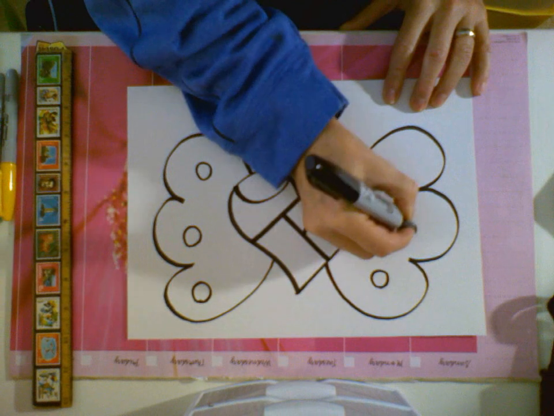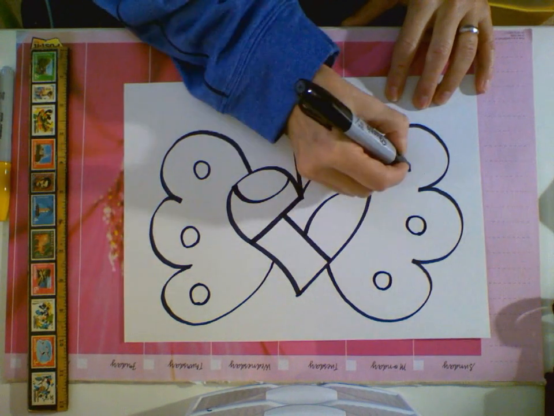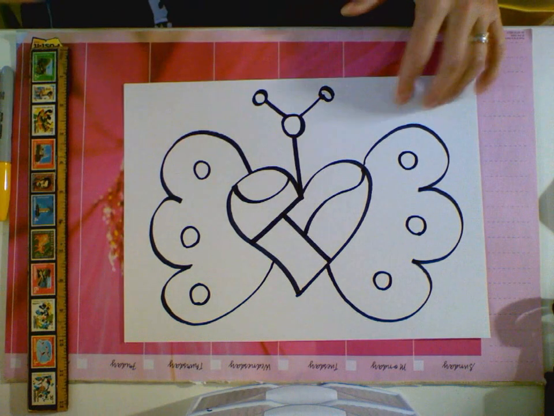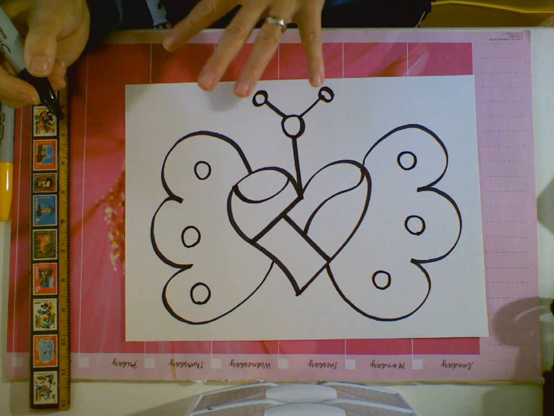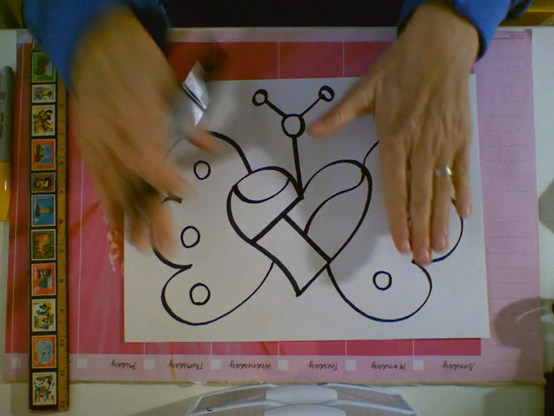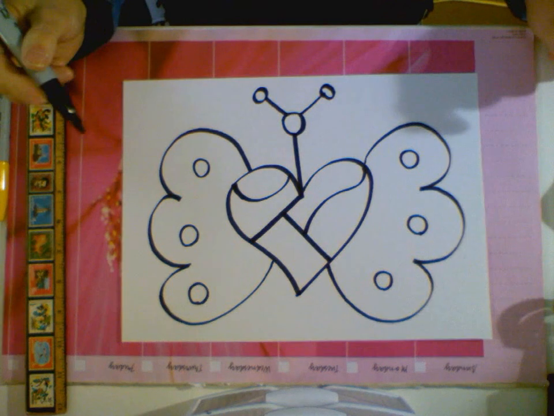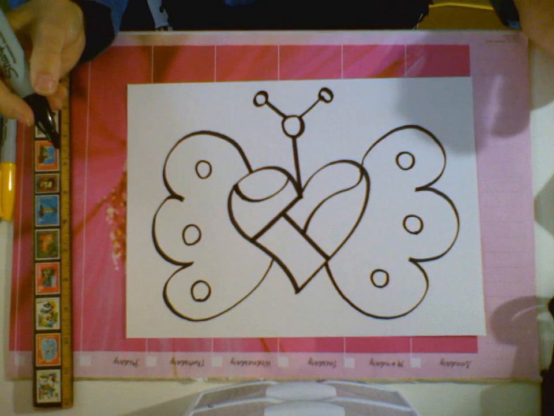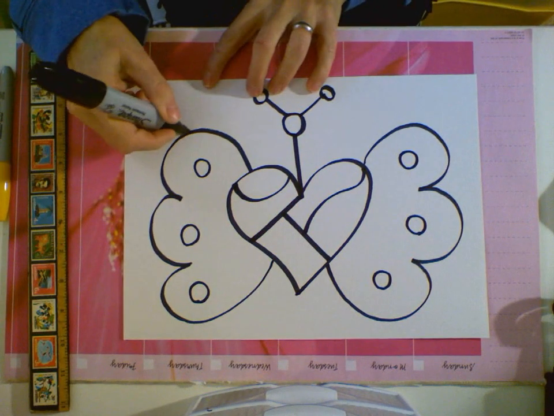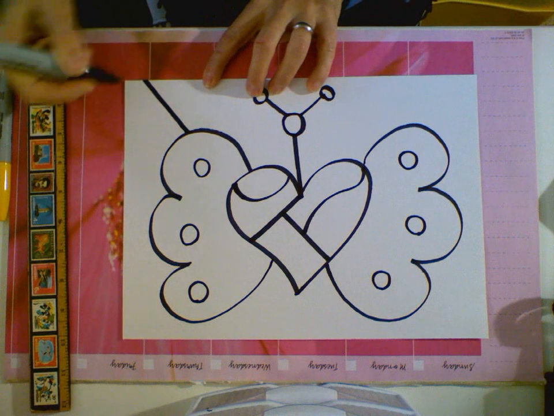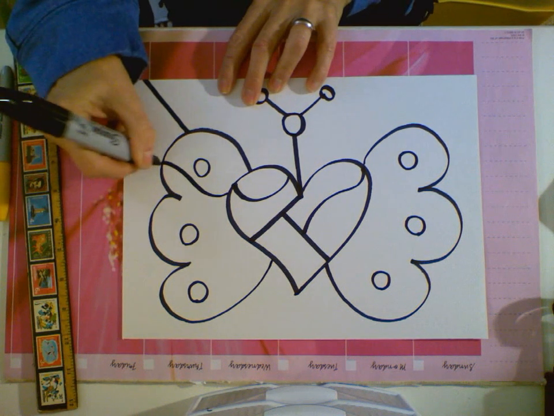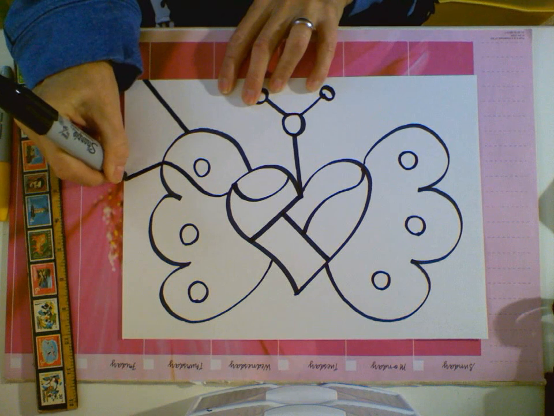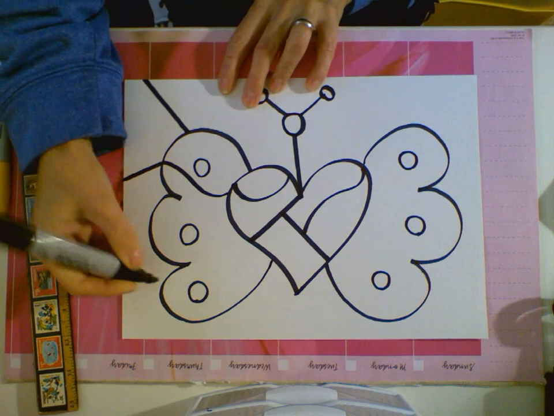Butterflies are typically symmetrical, so we're going to do it a little bit, but not really. We started off as a symmetrical butterfly, both wings being the same on both sides, but now we're going to do the Romero twist. We're going to add lines all over the place, creating a cubistic piece.